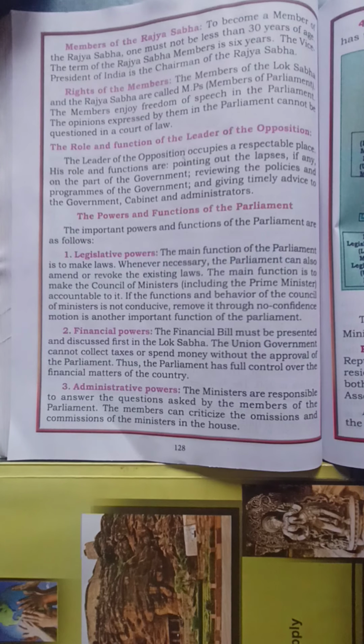So what are the functions of the opposition's leader? He has to point out any lapses, anything pending, on the part of the government, it may be any part of the government, reviewing the policies and the programs of the government, and giving timely advice to the government, cabinet and the administrators. So these are the functions and the roles of whom? The leader of the opposition.